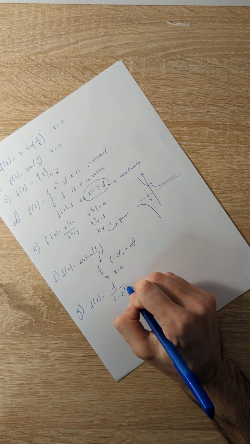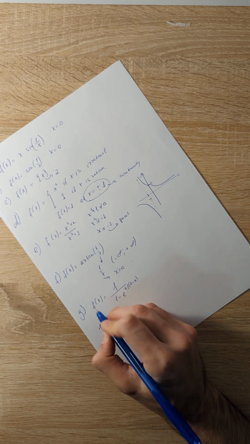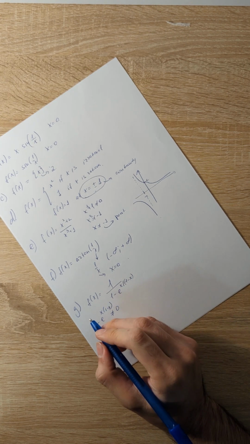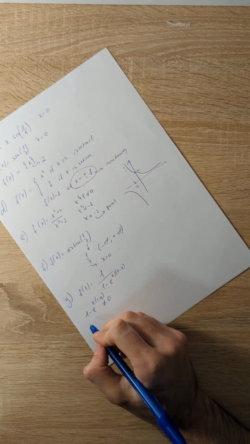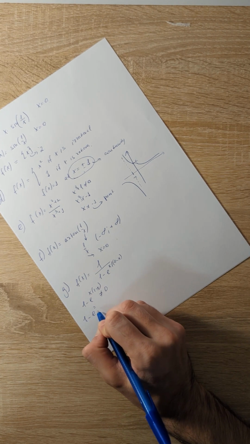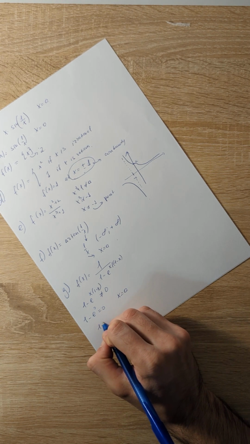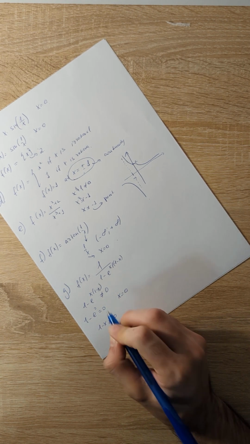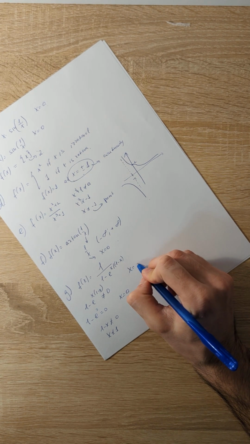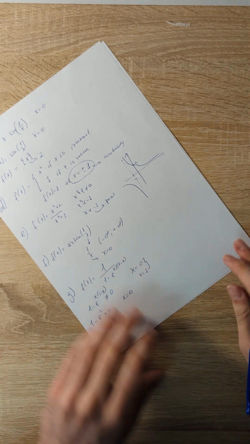The g example is f(x) equals (1 minus e to the x) divided by (1 minus x). So 1 minus e to the x cannot be equal to 0, and 1 minus x cannot be equal to 0. There are two points. The first point is 1 minus e to the 0 equals 0, so x is 0. And the second one is 1 minus x cannot be equal to 0, that's why x cannot be equal to 1. So we get 2 points, 0 and 1, and they are our discontinuity points.